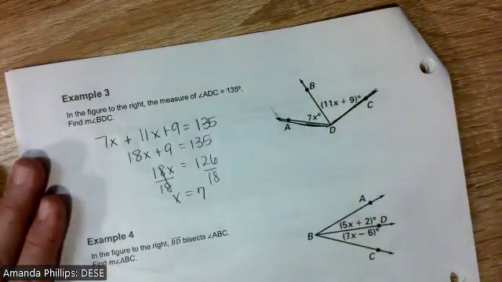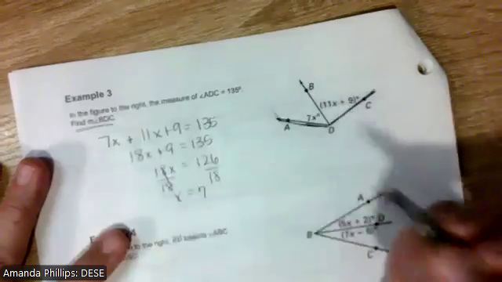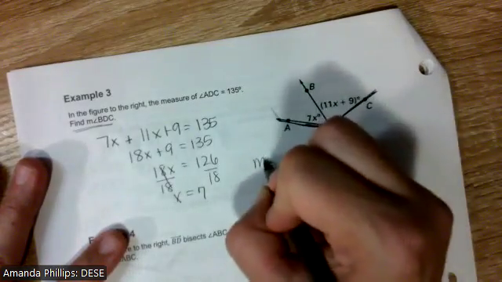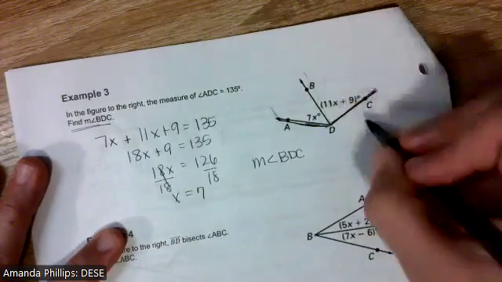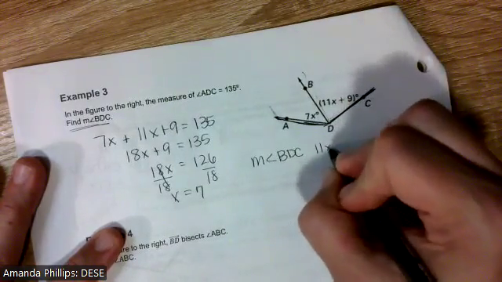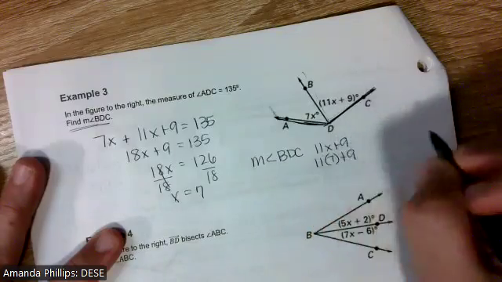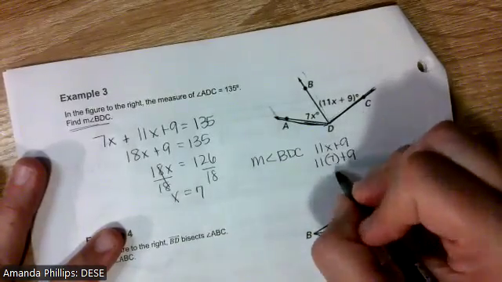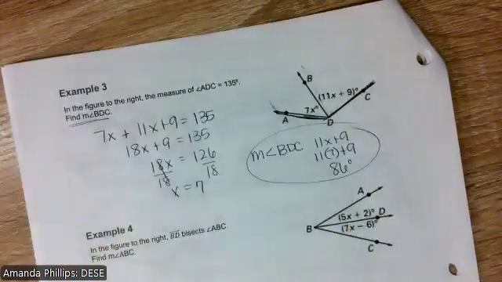Okay, now again, that's not my answer because what is it asking for? It says find the measure of angle BDC. So the measure of angle BDC is 11x plus 9, but now we know that x is 7. So 77 plus 9 is 86 degrees. That's my answer. All right.